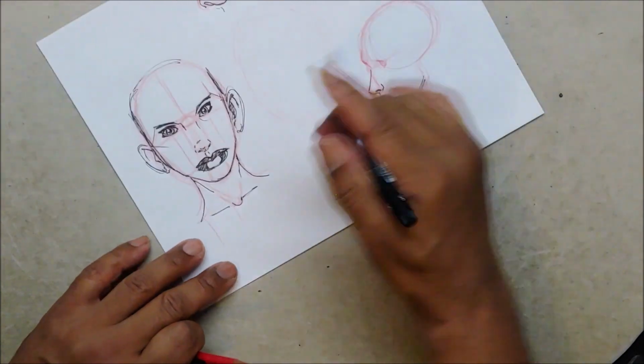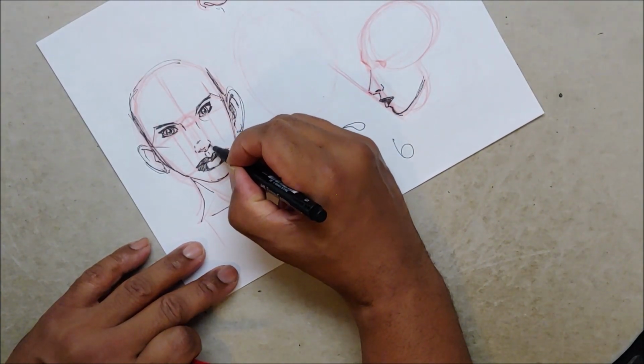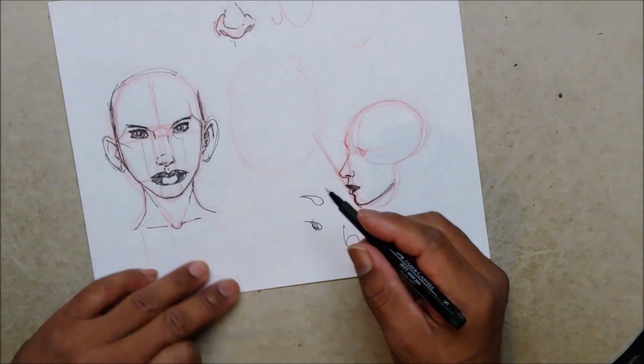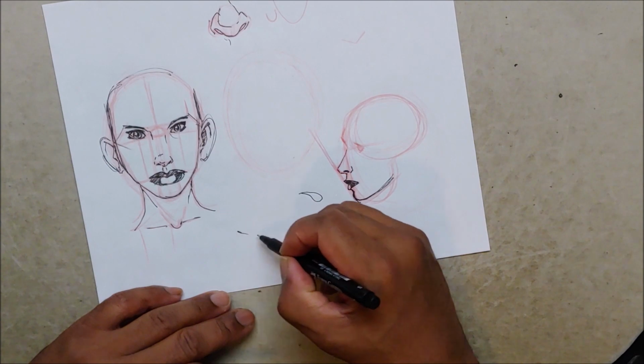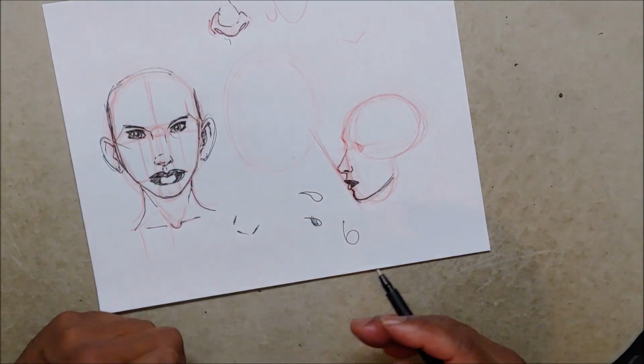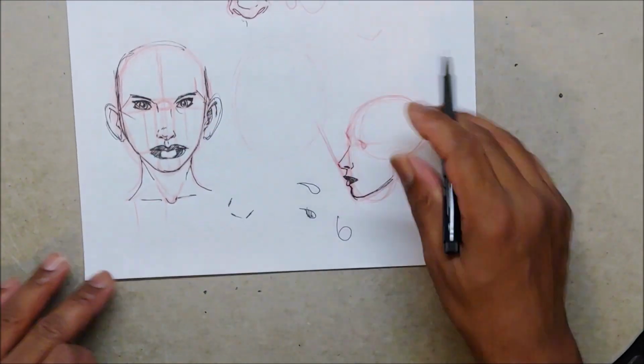But you don't want to see a lot of nostril on a female. Very little nostril and very little lines. That's why people just use the V a lot of times, and just maybe a little bit on the side, because people don't really look at the nose. It's the eyes that show the expression and the mouth that shows the expression.